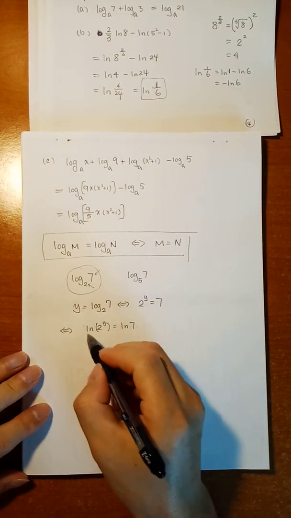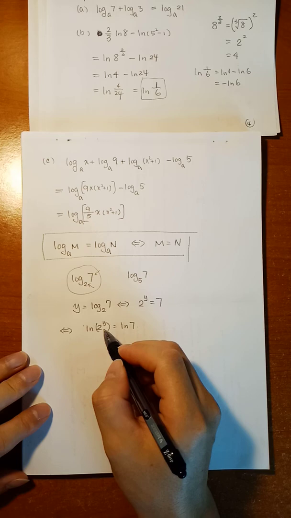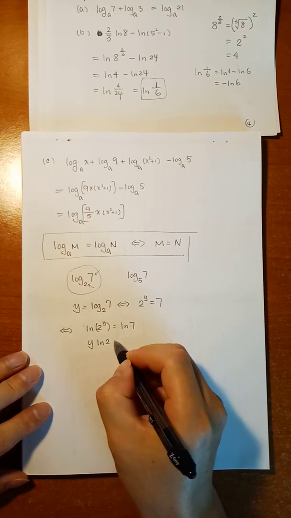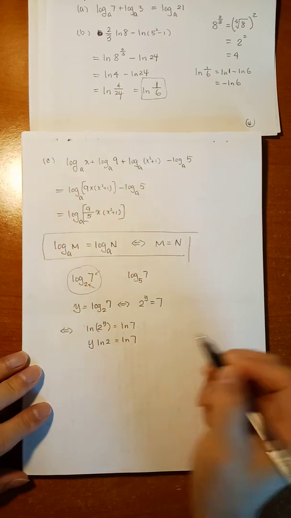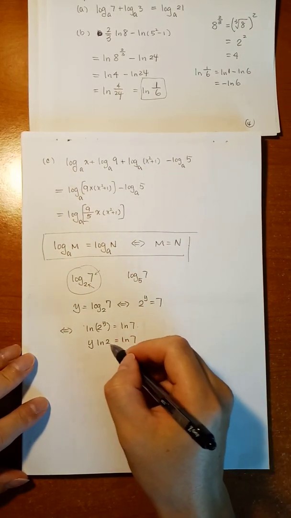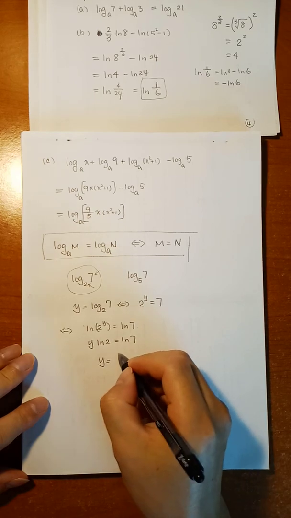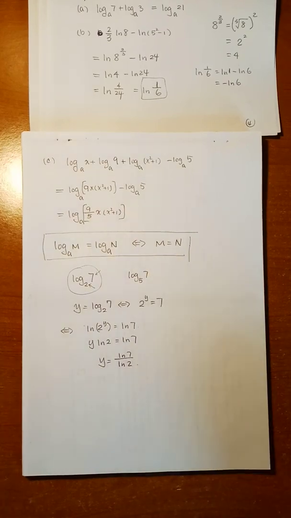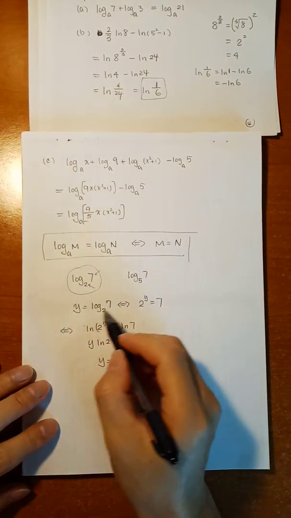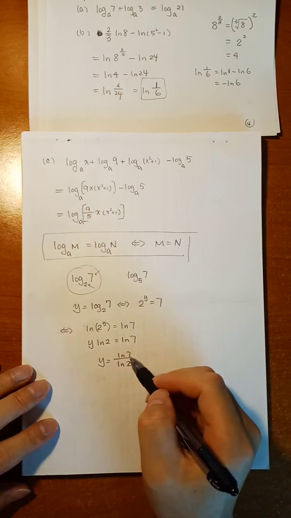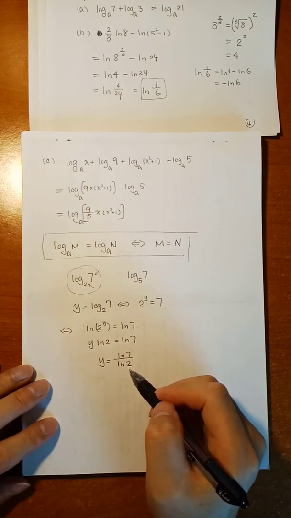And on the left side, we can apply the property for the powers. So we move y forward. And then we divide this equation by natural log of 2. Okay, so y is log to the base 2 of 7. y is also equal to natural log of 7 over natural log of 2.